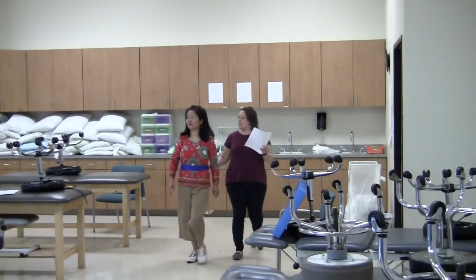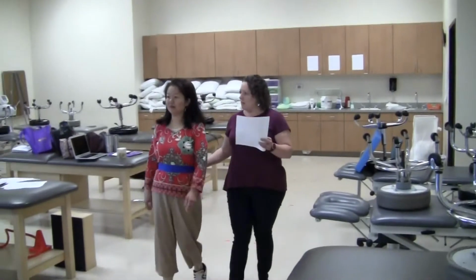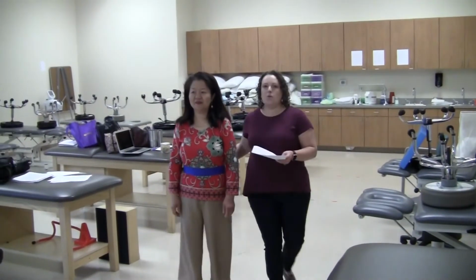Look right. Look left. Straight. Good. You are looking at if they deviate much and if they lose their balance, as well as if they need a walking aid, an assistive device. Okay, turn.